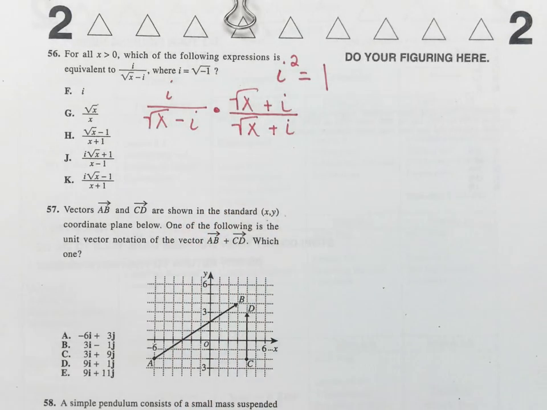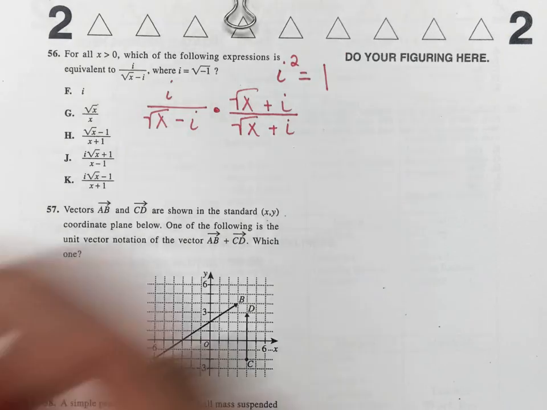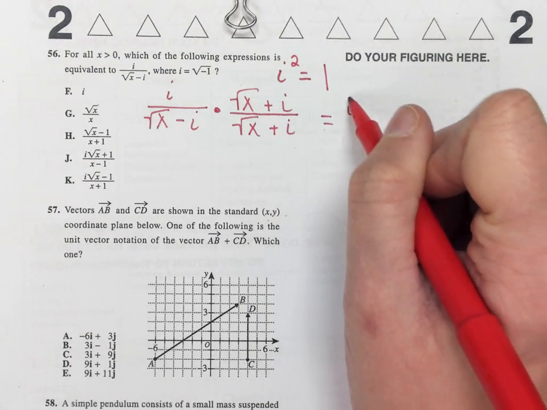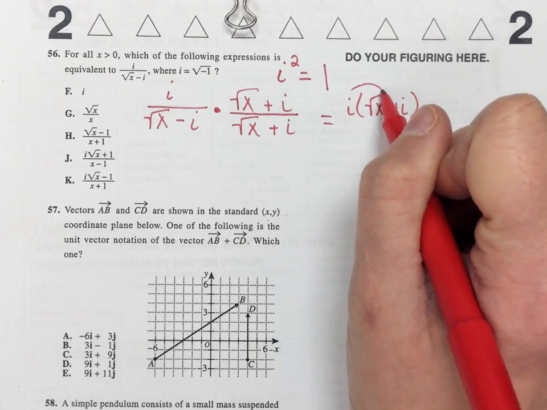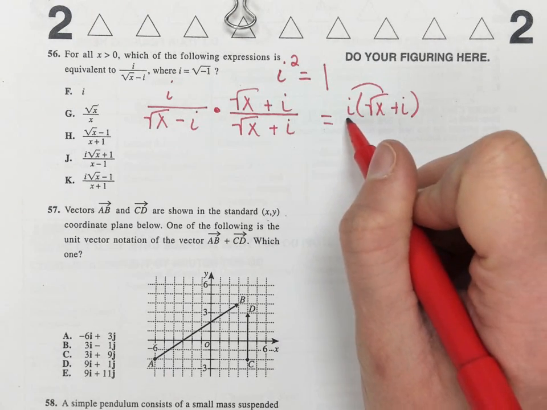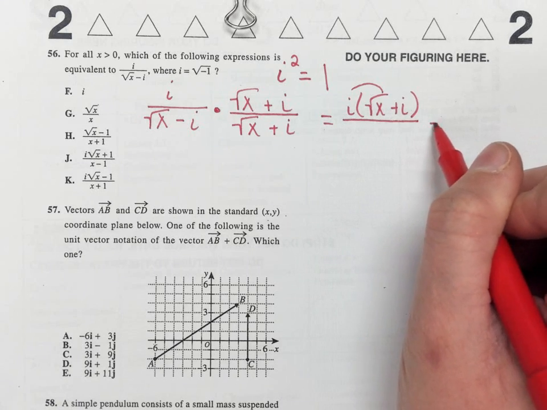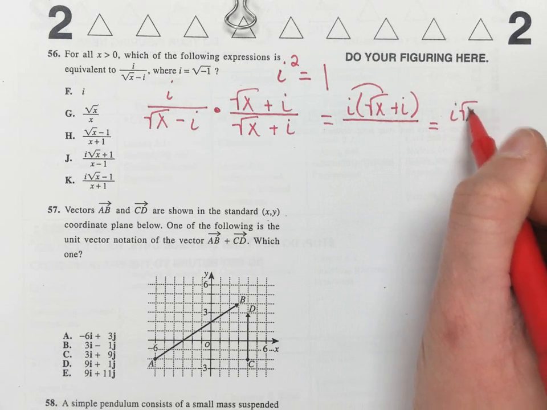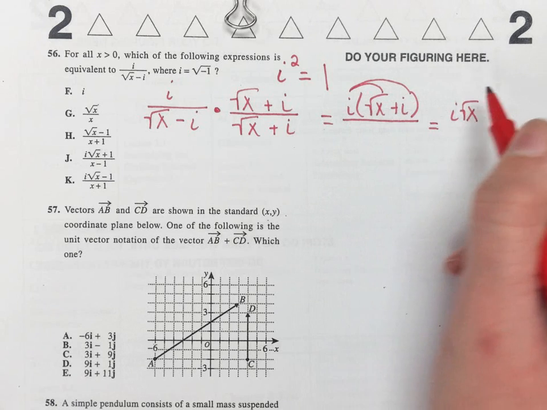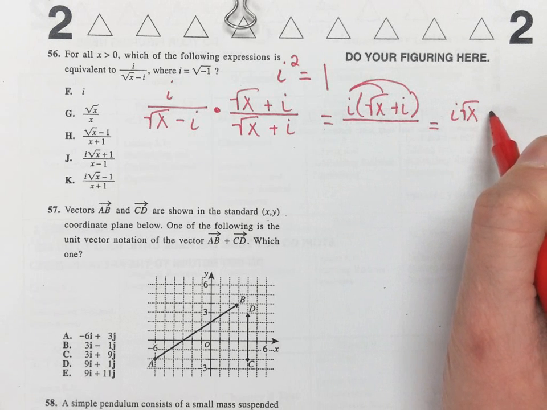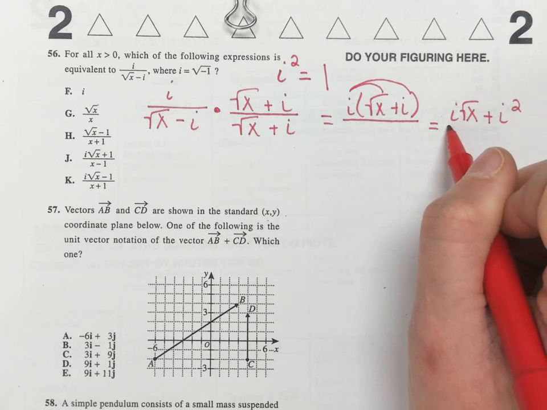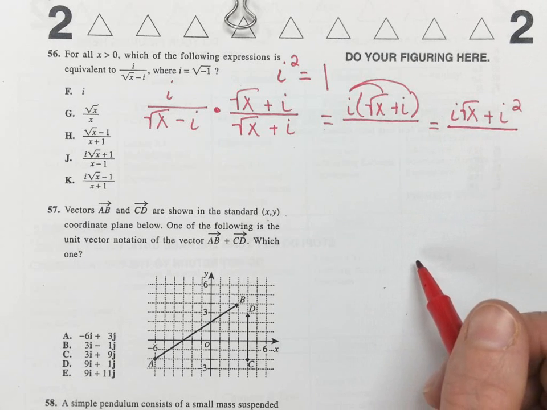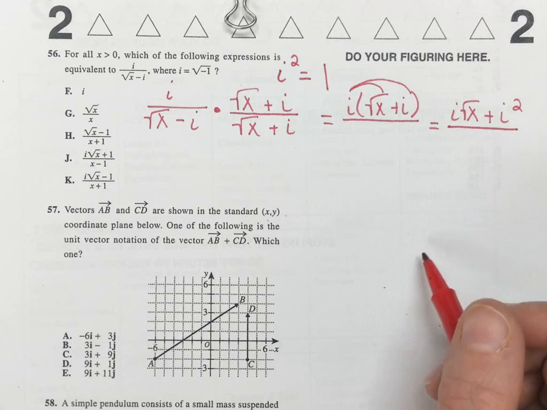All right. So when you multiply these, let's go ahead and smoosh them together first. And if I multiply that, what's I times square root of x? I square root of x. And what is I times I? 1. It is just 1, but it's I squared first, right? So let's do that first. Are y'all okay with that so far on the top?